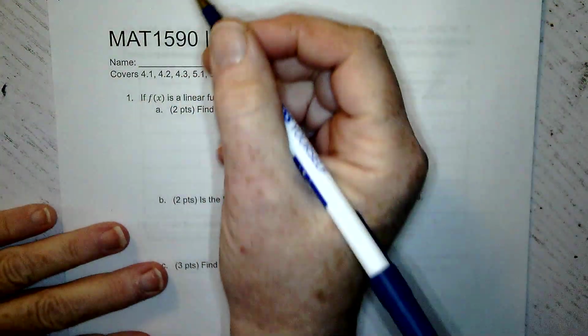Hey y'all, let's cover the exam 3 overview video. So the first one is: if f of x is a linear function, f of negative 4 is equal to negative 5, and f of negative 3 is equal to 3. Find the slope between the two ordered pairs.